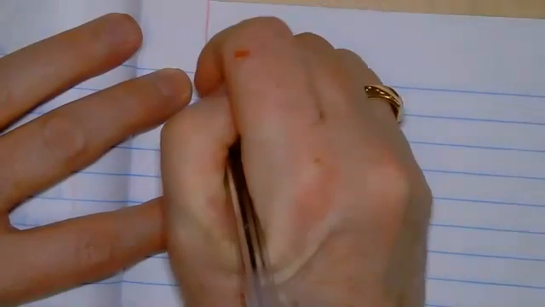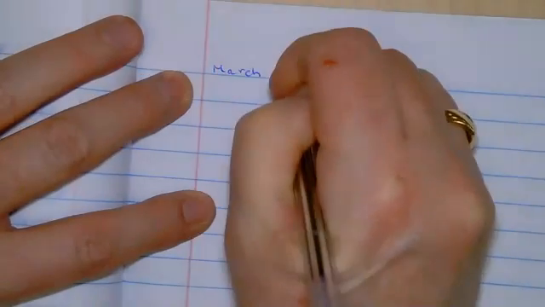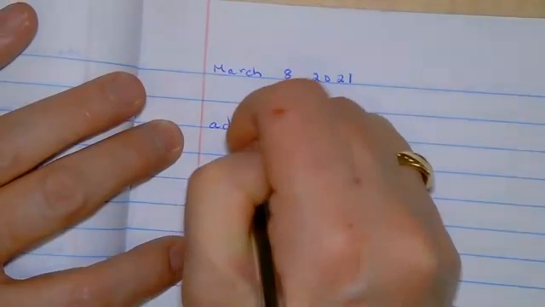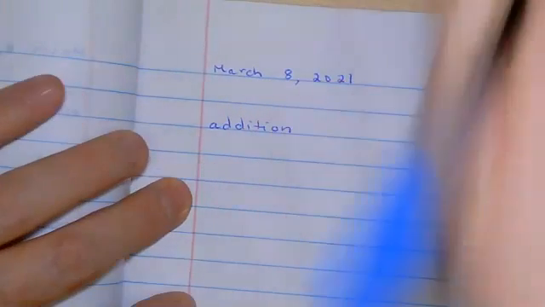Put today's date on here. And we're going to start with addition words. So who can tell me any words that you can think of that go ding, ding, ding, that's addition?